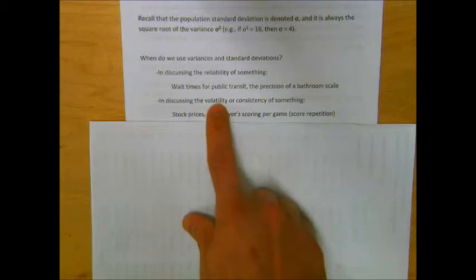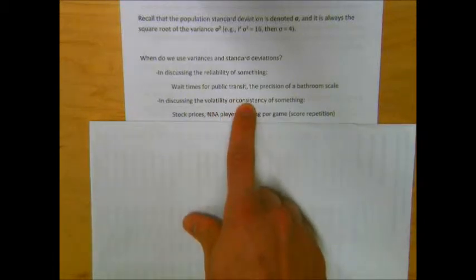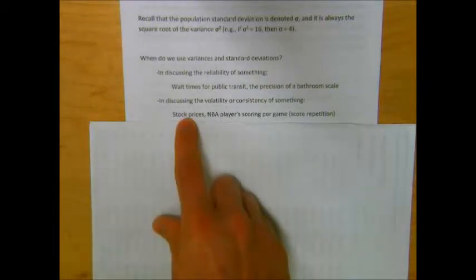Additionally, when we discuss things related to volatility or consistency, we're also talking about the variance or standard deviation of the measurements. For instance, stock prices. We would like to invest in a stock that not only has a positive return, but also has a consistent return with a low standard deviation. If we're a sports fan, we enjoy it when our favorite players consistently perform well, when they get the same points per game every night, instead of going out and scoring 30 one night and then laying an egg the next.